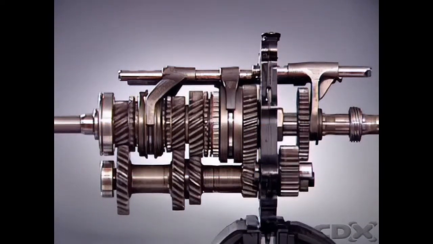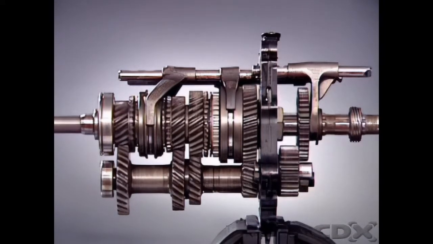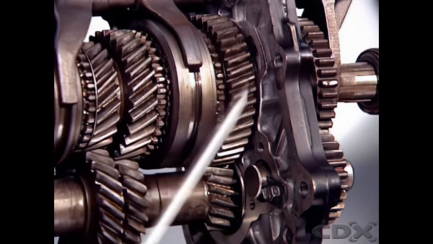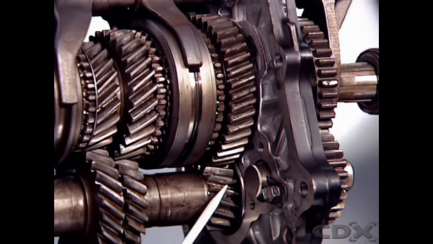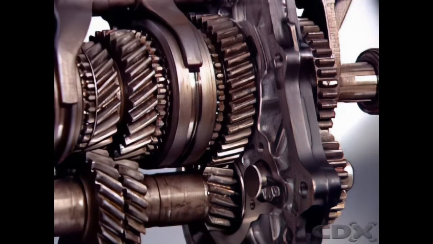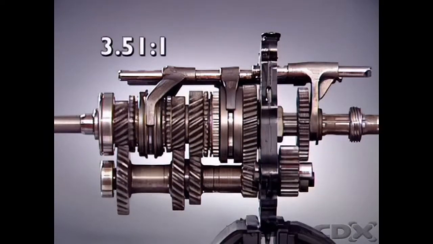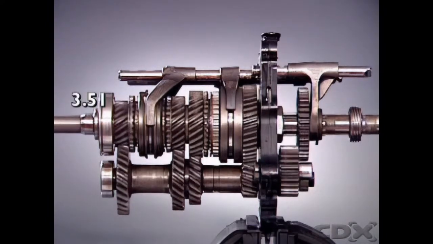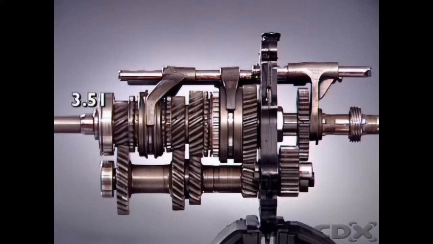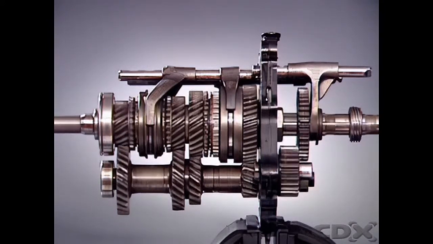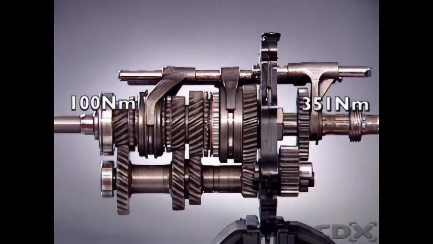The speed ratio and the torque transferred depend on which gear is selected. In this 4-speed transmission, first gear, the smallest on the counter shaft, meshes with the largest gear on the main shaft to give first gear. This is the lowest forward ratio. The greatest number of turns of the input are required to achieve 1 turn of the output. This also gives the greatest torque multiplication.